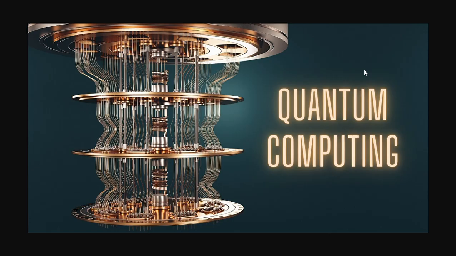Second is infrastructure and cooling. Quantum computers require a very high cooling environment and very different levels of materials. So these are the limiting sectors which are affecting quantum computing.